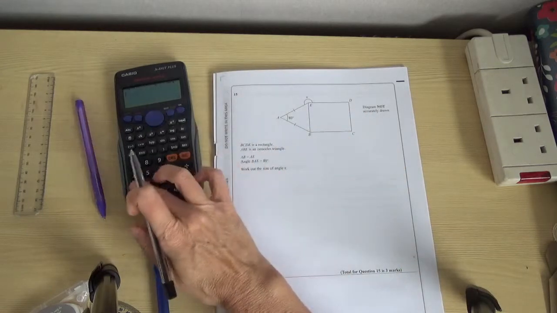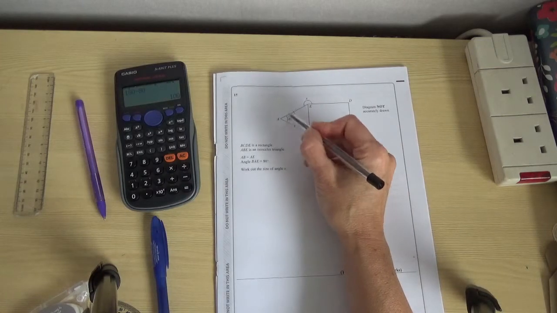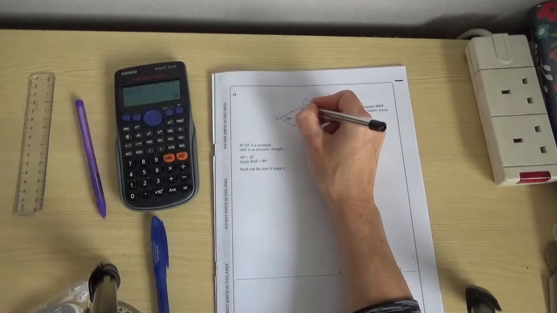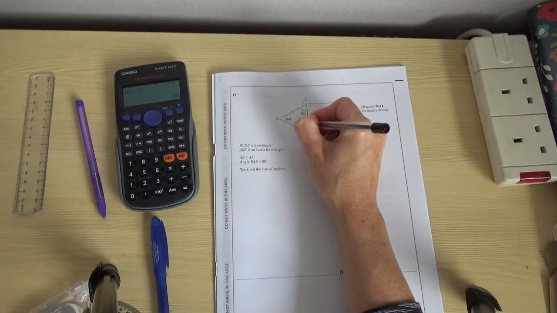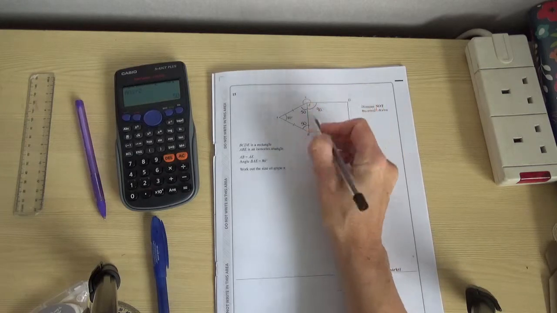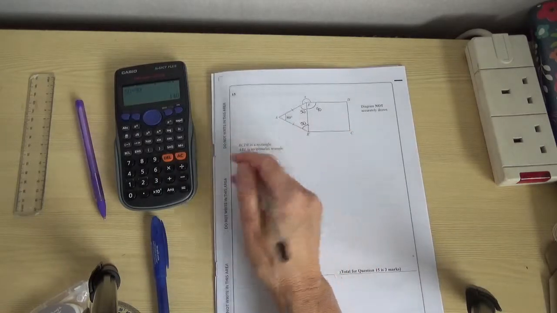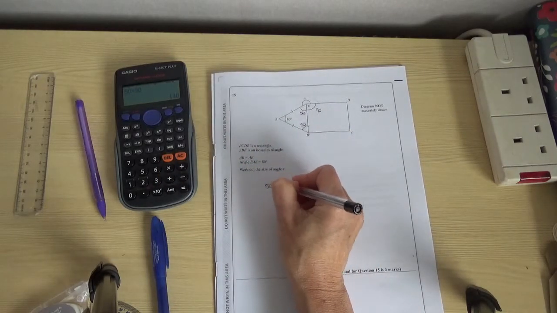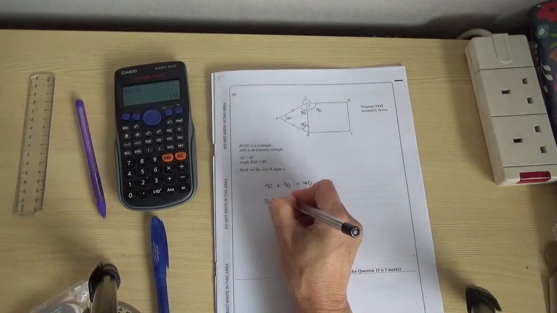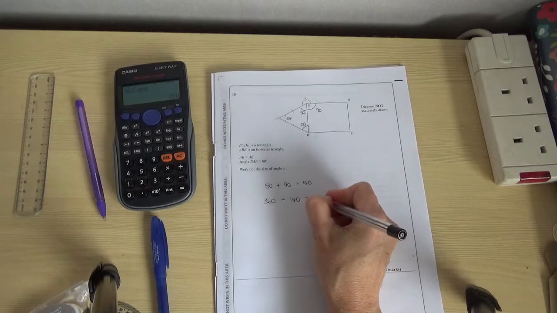Isosceles triangles, they're going to add up to 180. So 180 subtract 80 is 100, and I've got to share that between those two angles. So this must be 50. This is a rectangle, so this corner is 90 degrees. So here I've got 50 and 90, which is 140. And so x makes up a full turn of 360. 360 subtract that answer is 220 degrees.